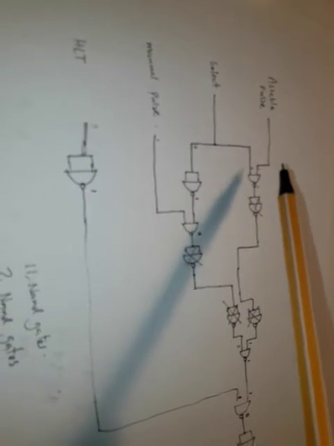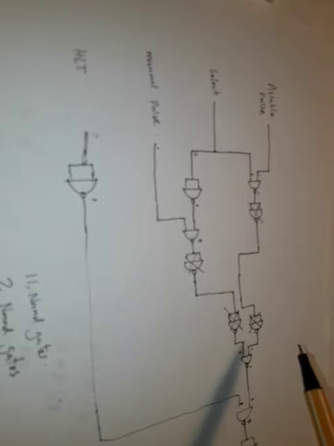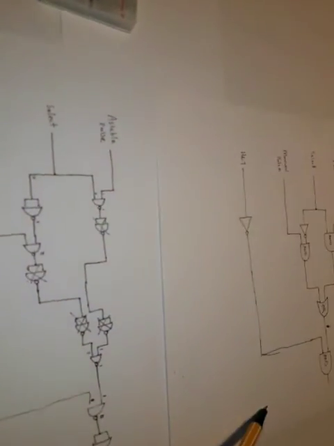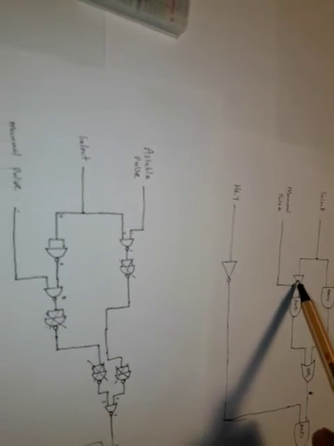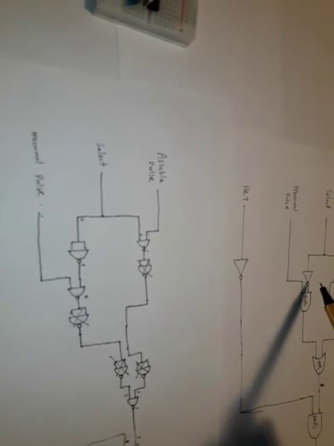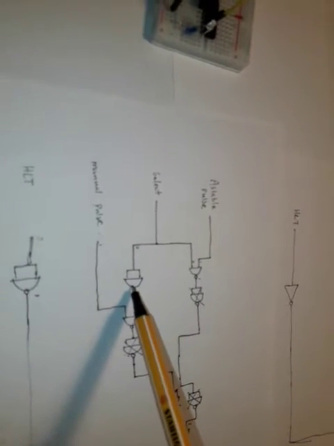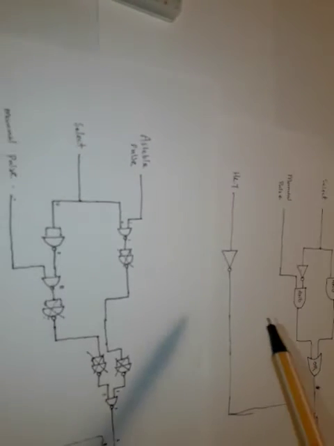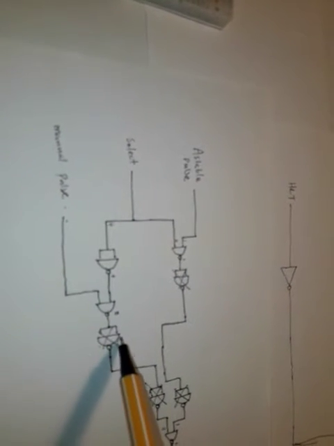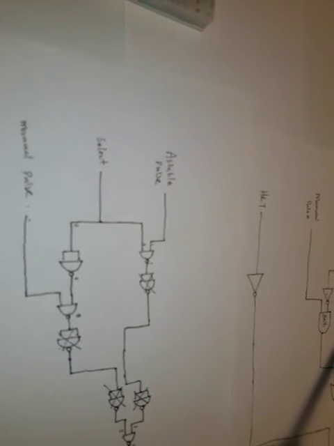Which means I'm going to use 1, 2, 3, 4, 5. So here's the thing about NAND gates. When you see here, for example, I have an inverter, and this inverter is replaced with this equivalent with the NAND gate, and you have this AND gate, which is replaced with the NAND gate here, and you have the AND gate also.